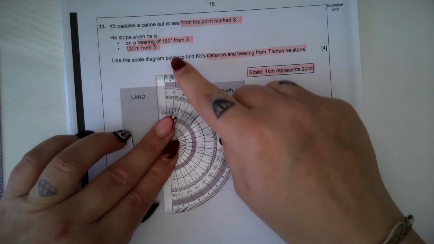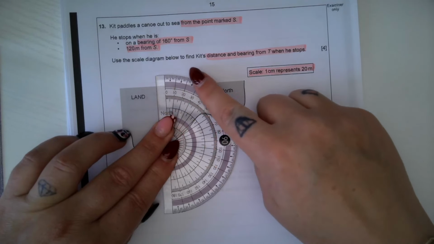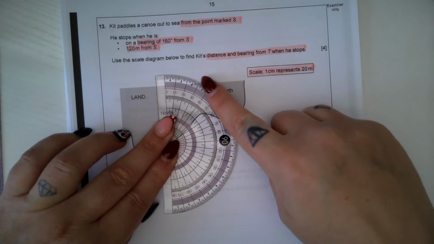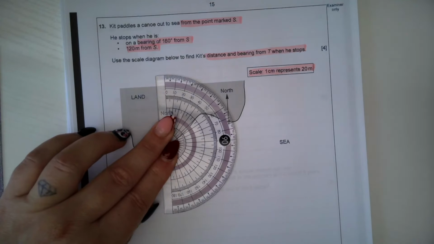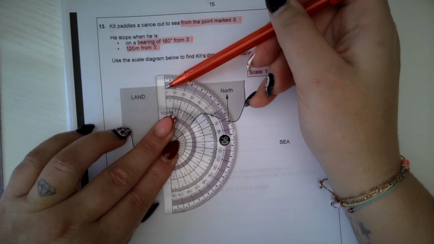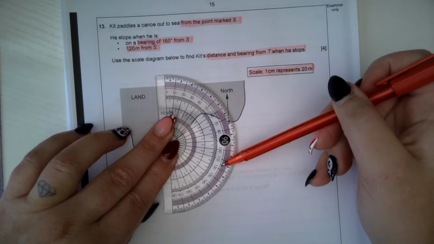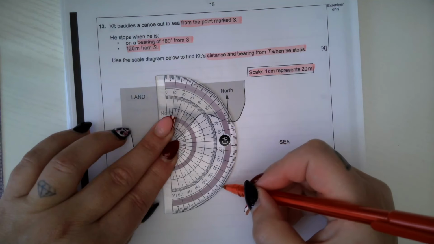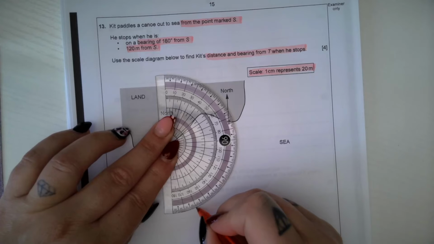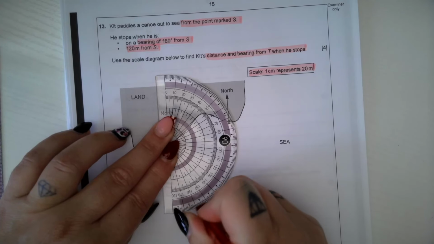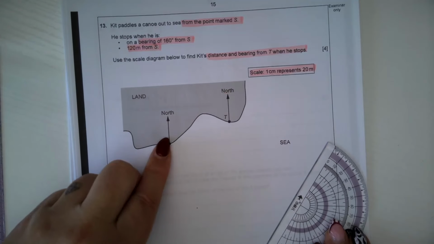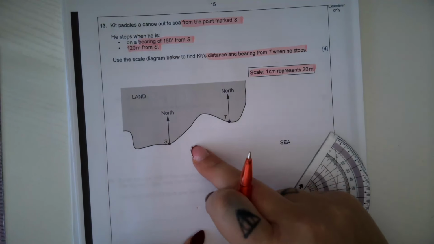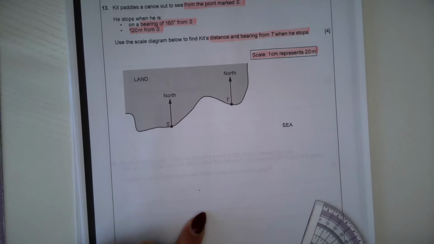So we're going on a bearing of 160 degrees. Bearings need to be read clockwise, so that's why we're reading in this direction. And we're going to 160 degrees. Well, I'm going to read around the outside numbers here, because that's the direction I'm going in. So when I move round, 120, 130, 140, 150, 160. So I'm going to mark a really clear point there, because that direction is a bearing of 160 degrees from S.